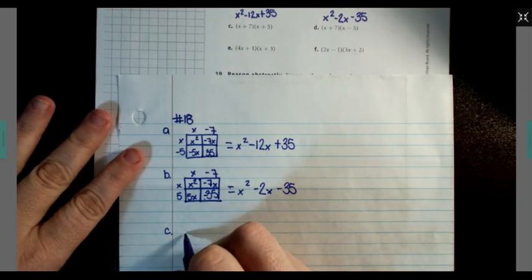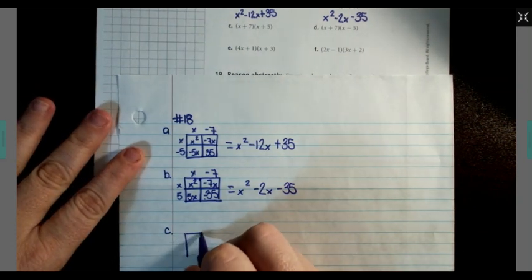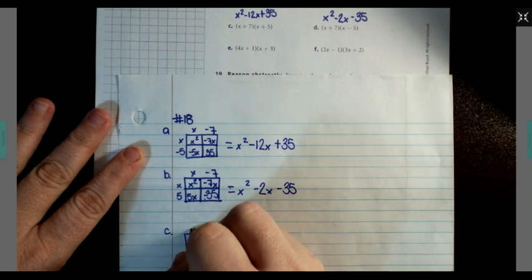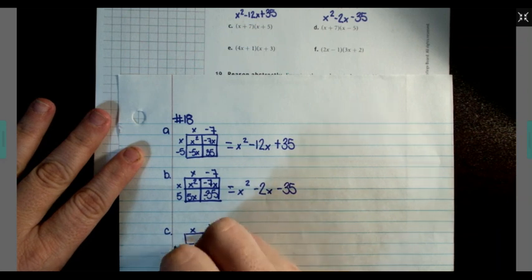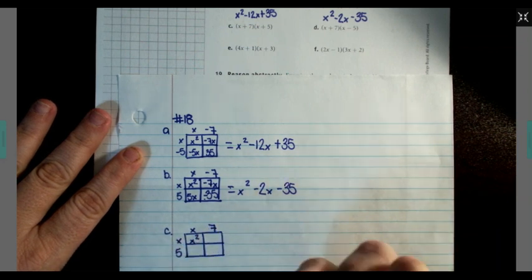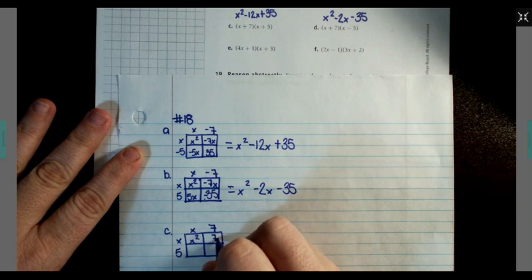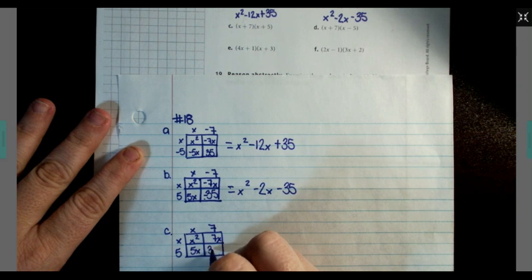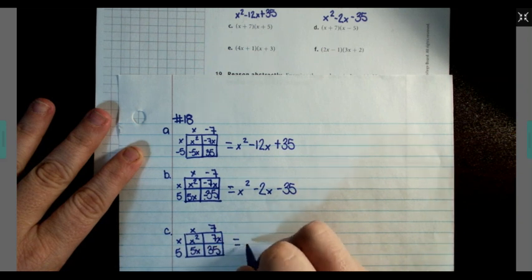C says, going to create my box. We've got x with a +7, x with a +5. That gives me x squared, 7x, 5x, +35.